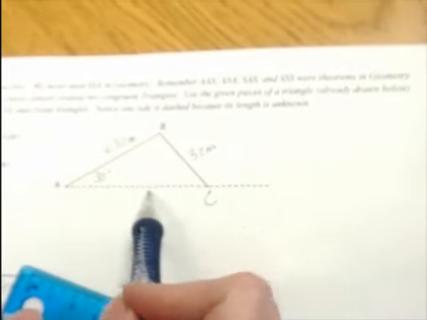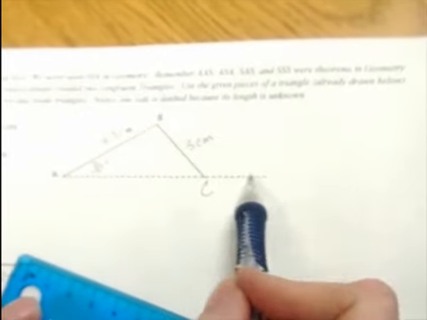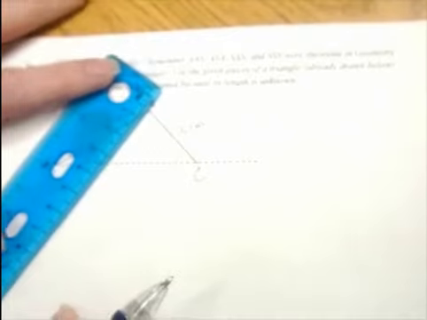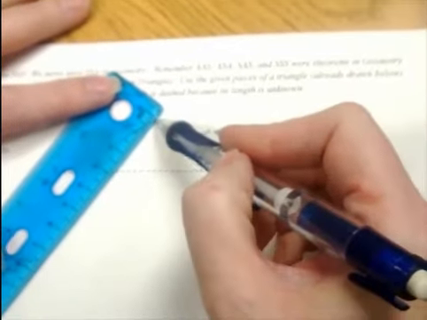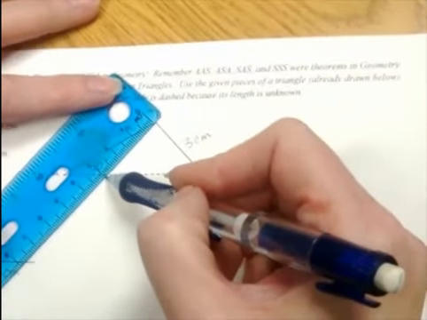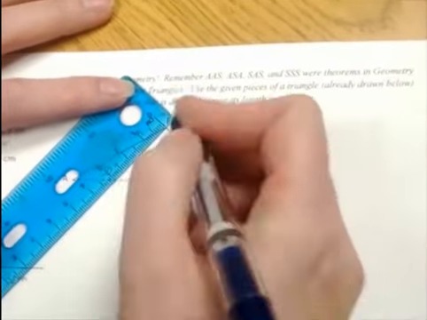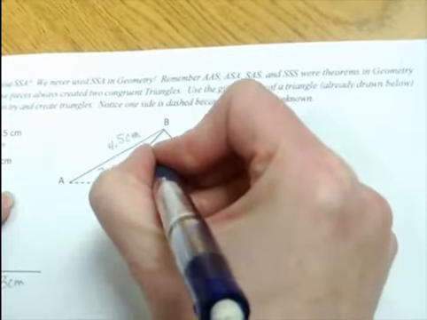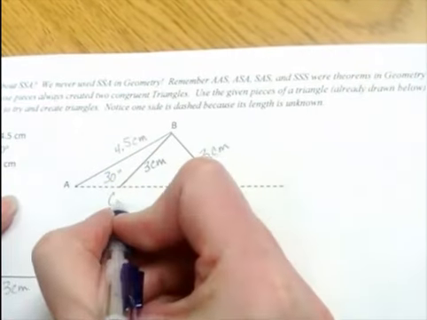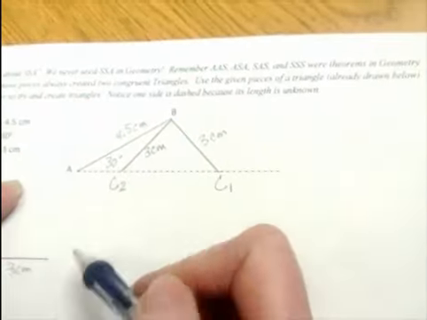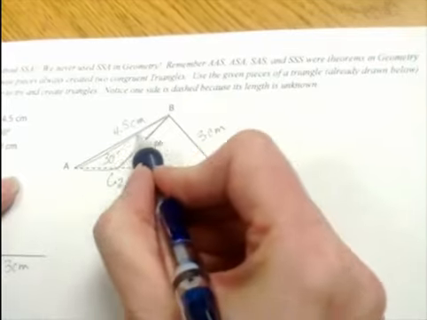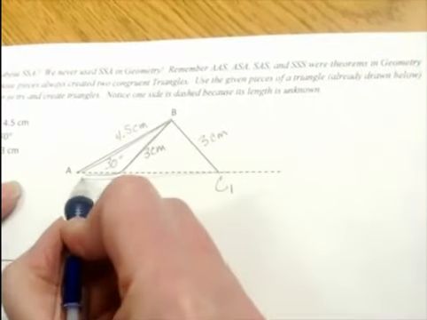Remember, this side is dashed because we don't actually know how long this side is. So what if I put the 3 centimeters this way? Here's the end of my ruler. Here's my 3 centimeters, and that could line up right here. This is also 3 centimeters. Since I don't know the bottom of this triangle, I don't know if C is actually on the right side or the left side. It creates 2 unique triangles. One is very obtuse and one is acute.